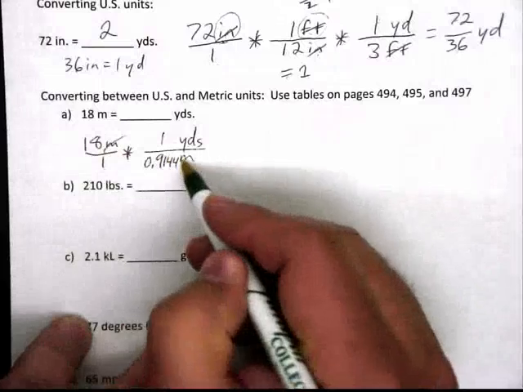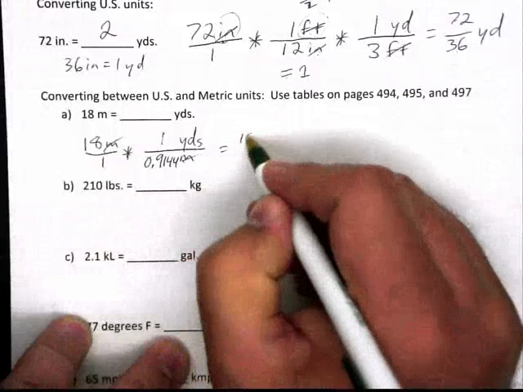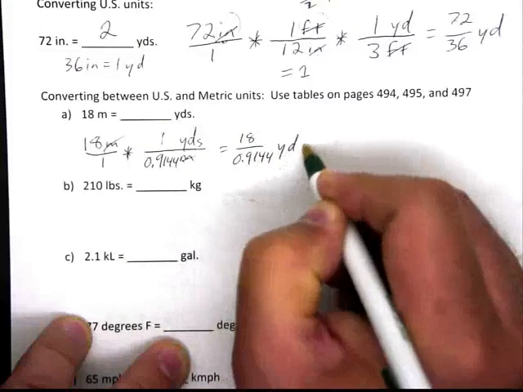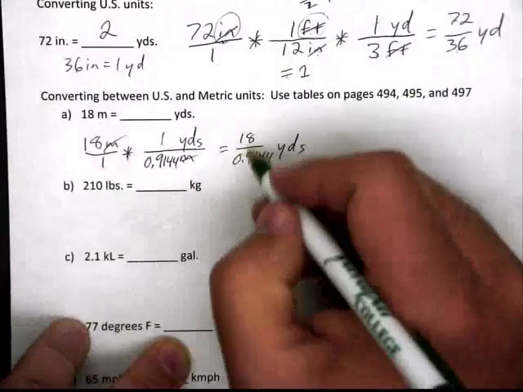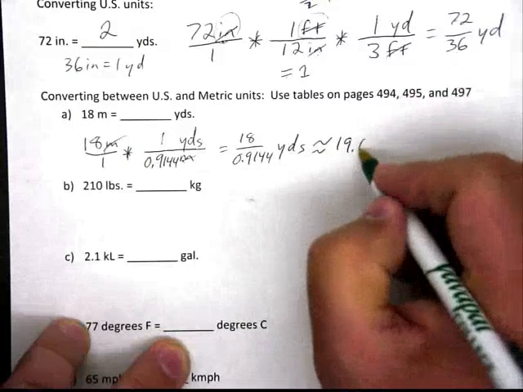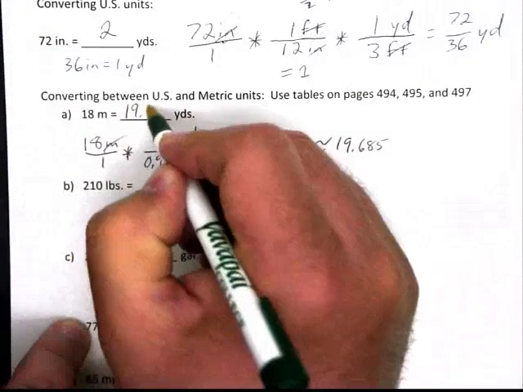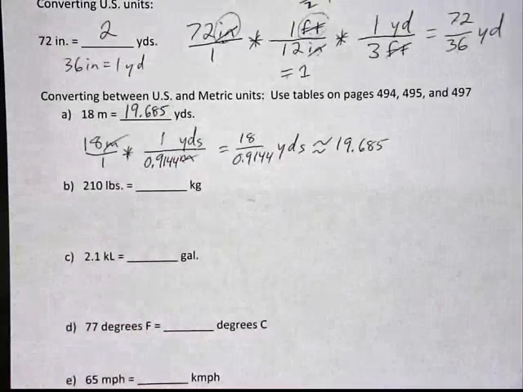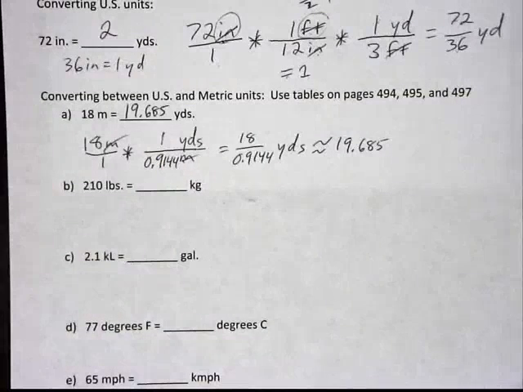My meters will cancel. Alrighty, and now I'm going to multiply straight across, and I get 18 over 0.9144, and I now have yards. And when I divide that out, it comes out to be about 19.685. So 18 meters is about 19.685 yards. And meters and yards are fairly close together. And you can kind of see this. 1 yard is 0.9 meters.